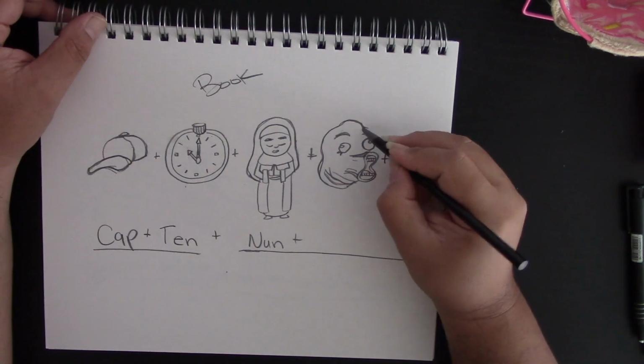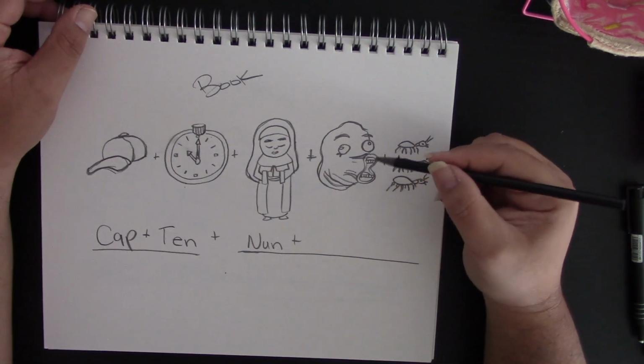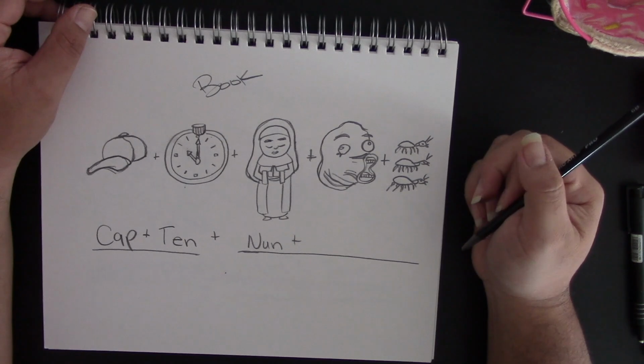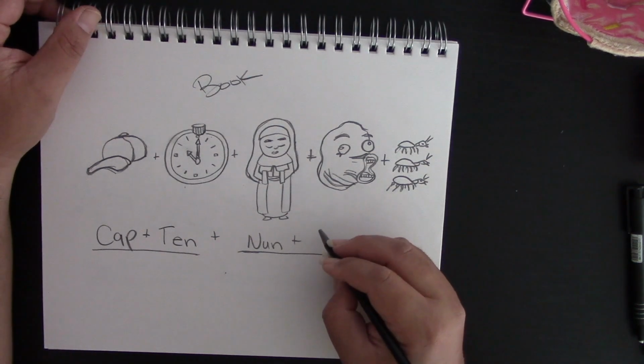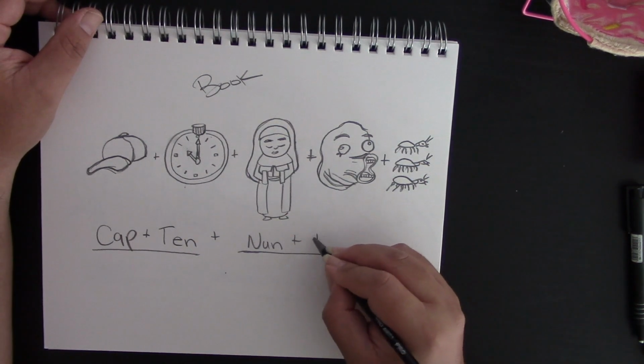Okay, and then this one here, you guys know this face. I hear you guys talking about this face quite often. This is the derp face. People say, oh, it's so derpy. So it's a derp.